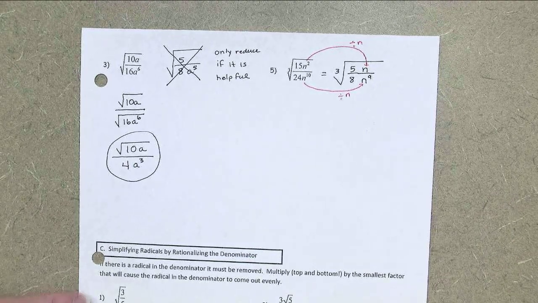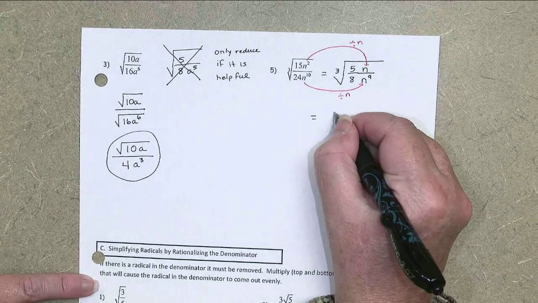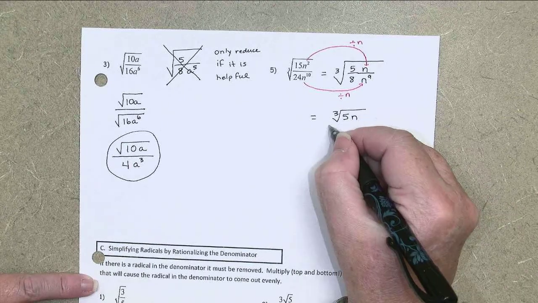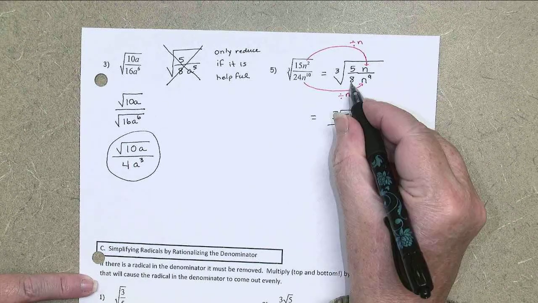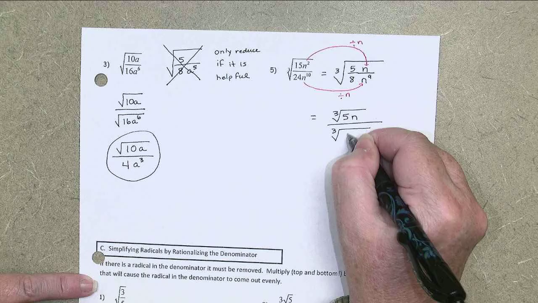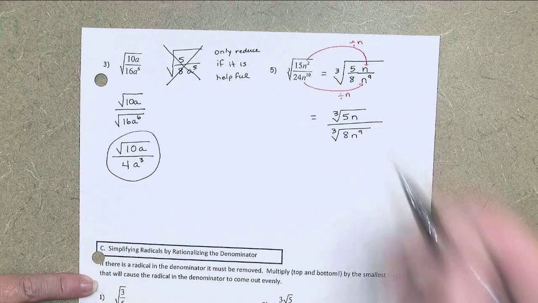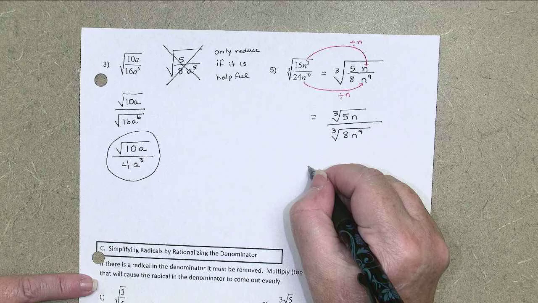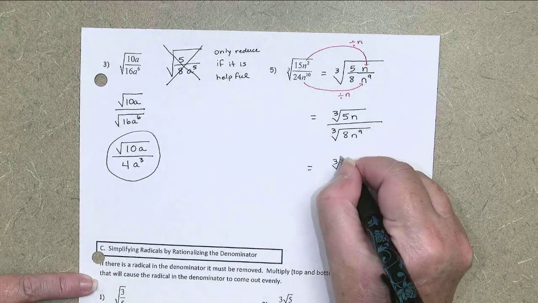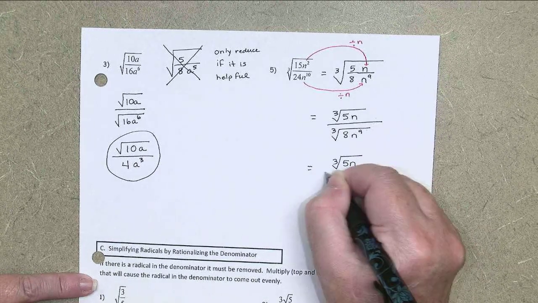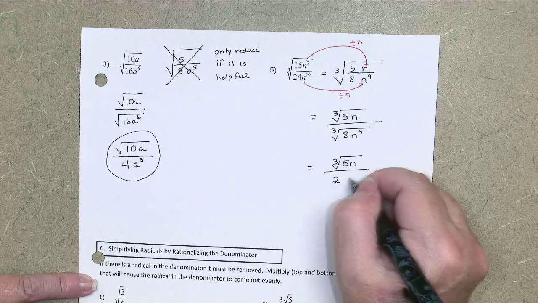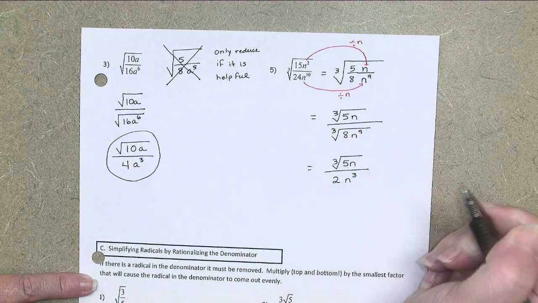All right, this looks a lot better. Top is the cube root of 5n, which doesn't come out evenly, but that's okay. Bottom is the cube root of 8n to the 9th, which does come out evenly, which is great because it's the denominator that I need to come out evenly. Cube root of 8 is 2, and dividing that gives me n to the 3rd.